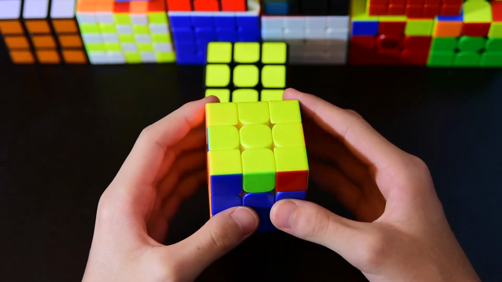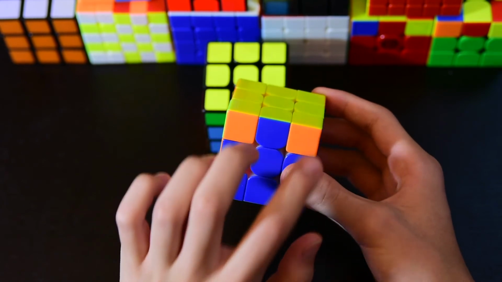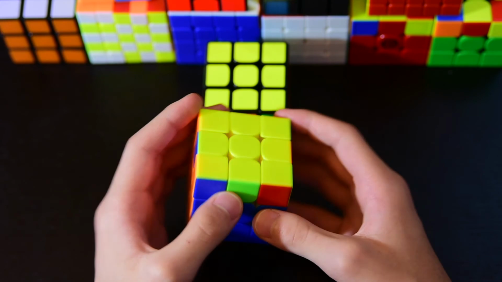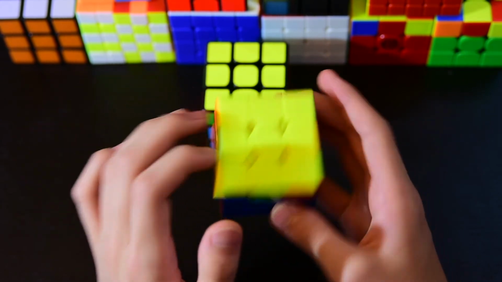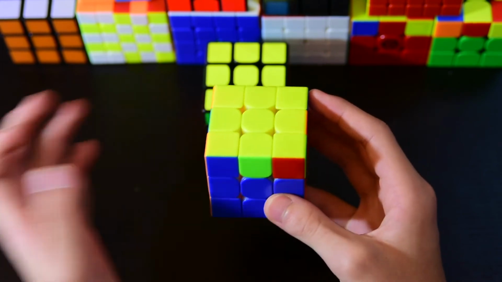Here's the second option. For this algorithm, you have to make sure that the matching corners are facing to the left, away from you. With the other algorithm, you want them in the back. But for this one, you want them to be facing to the left.